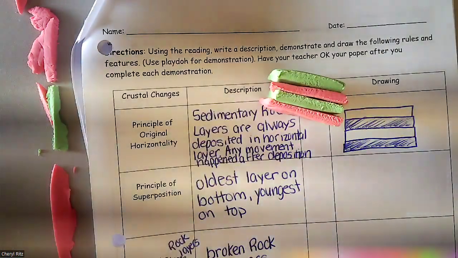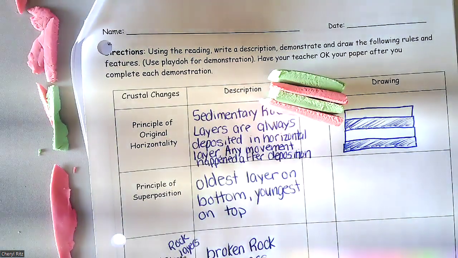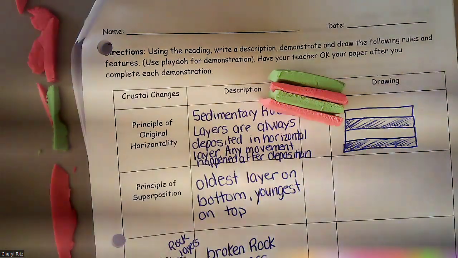Let's move on to principle of superposition. So keep your rocks all stacked up nicely. Oh shoot, you guys haven't dismantled them, have you? Oh, yeah. Okay, put them back together the way you had them. Well, I don't feel like I ever gave you the directions to dismantle them, but you're right, I didn't. So just quickly put together your strata, your layered rocks.